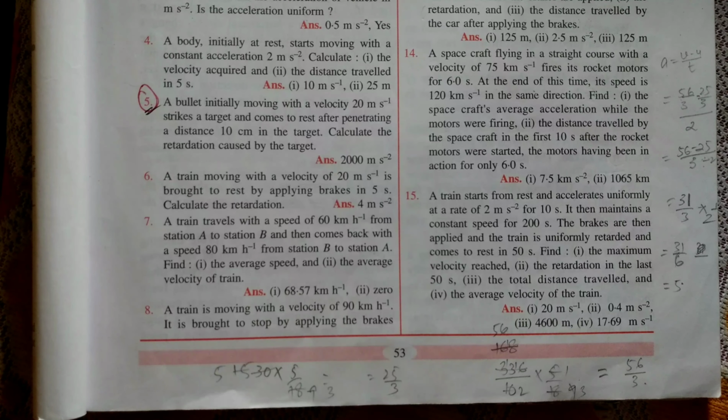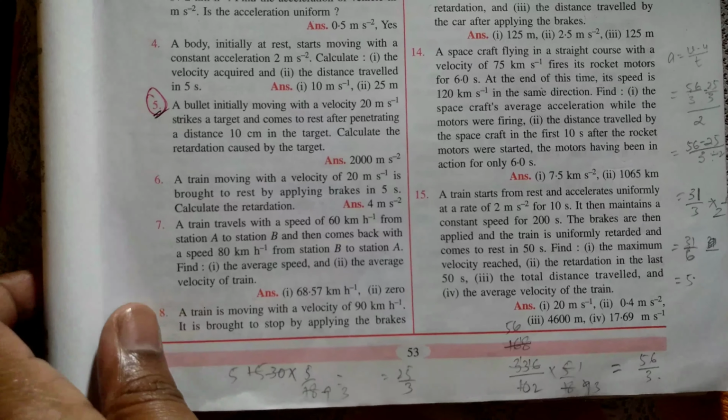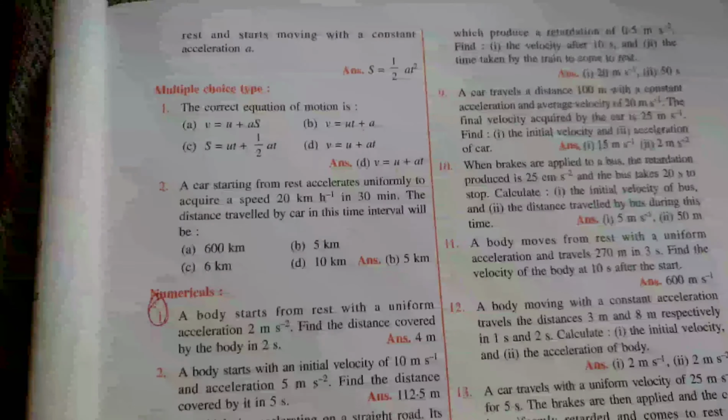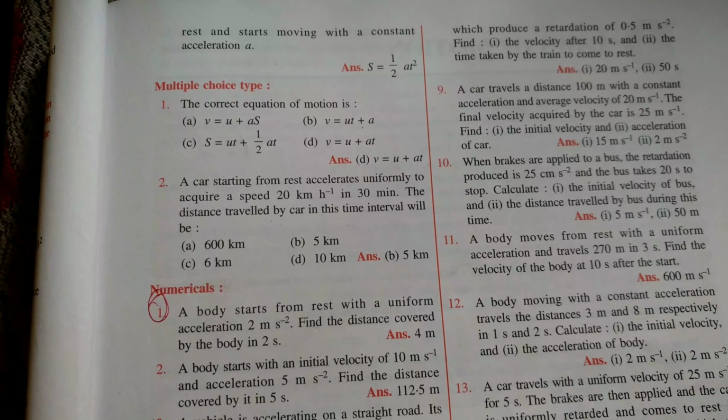Question number 8 reads as: a train is moving with a velocity of 90 km per hour. It is brought to stop by applying the brakes. So the initial velocity given to us is 90 km per hour and the final velocity is 0 because it comes to rest. It produces a retardation of 0.5 meter per second square.